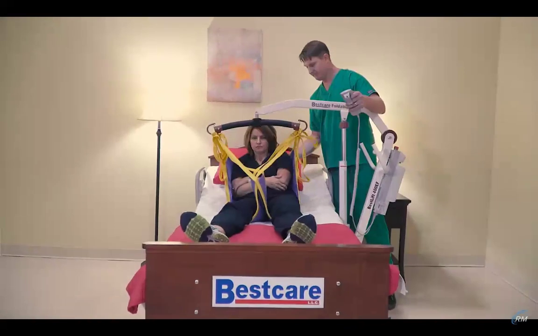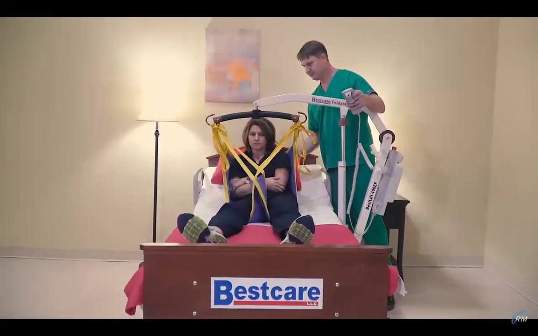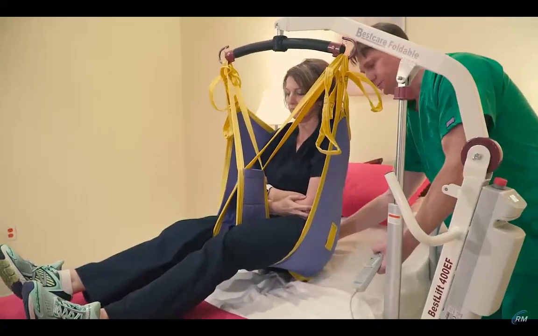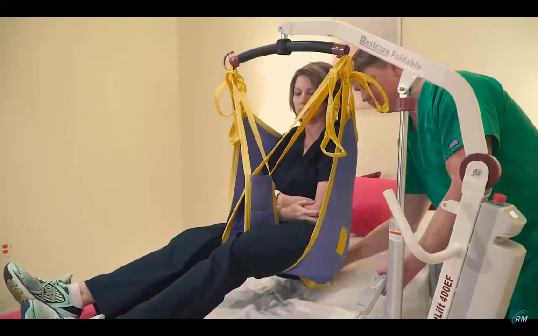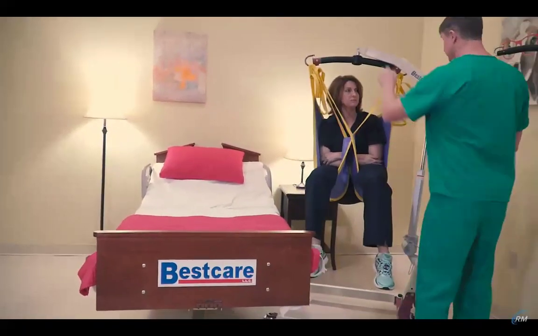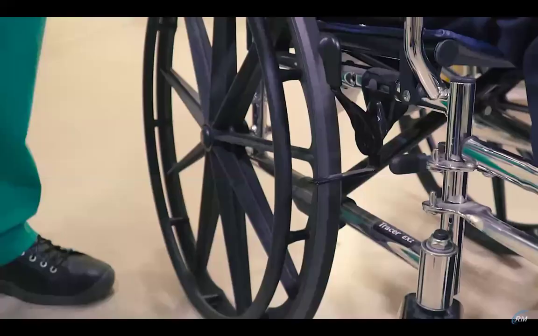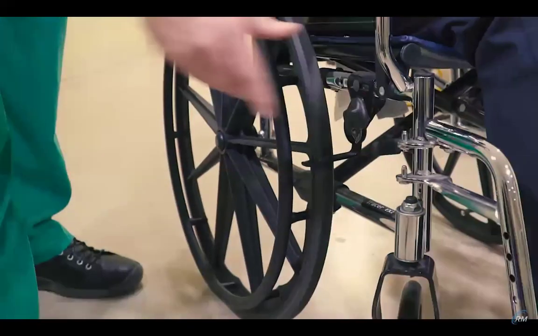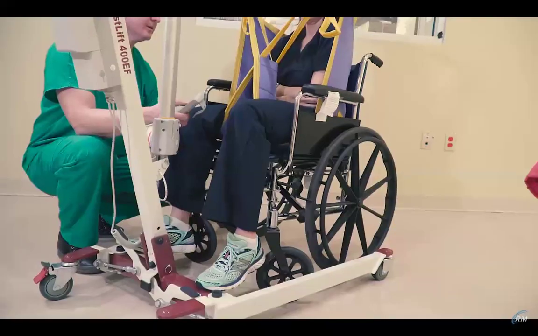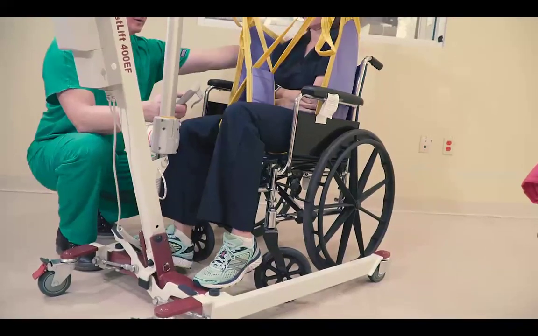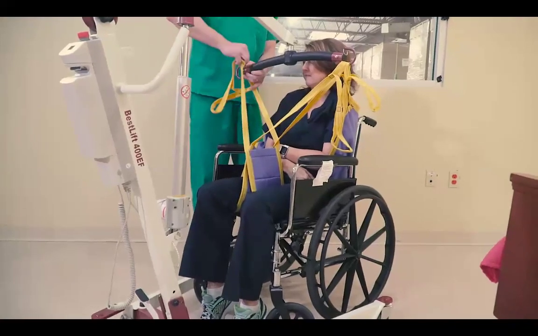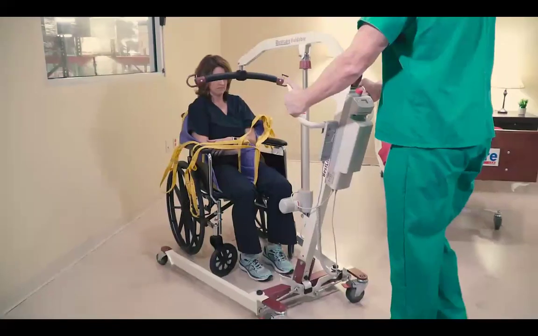With one hand on the patient and one hand on the lift controls, slowly begin lifting the patient. Once the patient has been lifted fully off the bed, you can unlock the lift and move the patient to their wheelchair. Lock the wheelchair in place and position the patient over the chair. With one hand on the patient and one hand on the lift controls, slowly begin lowering the patient. Unhook the sling's loops from the lift and move the lift out of the way.